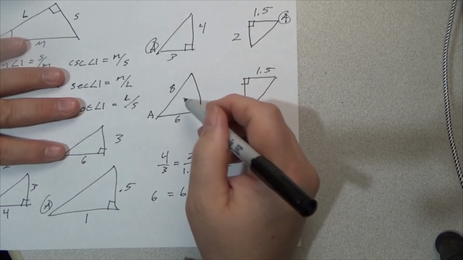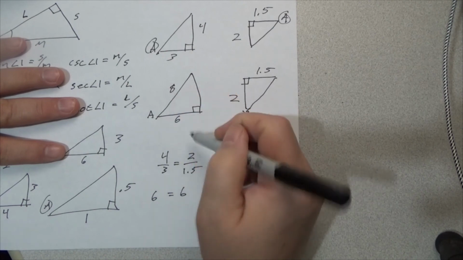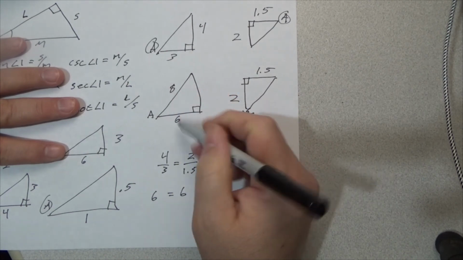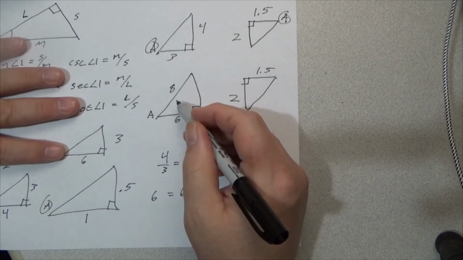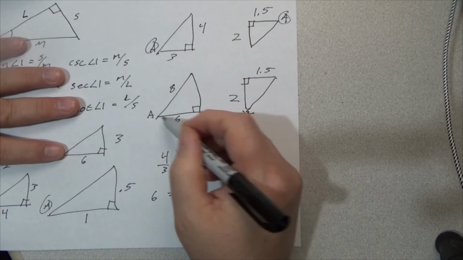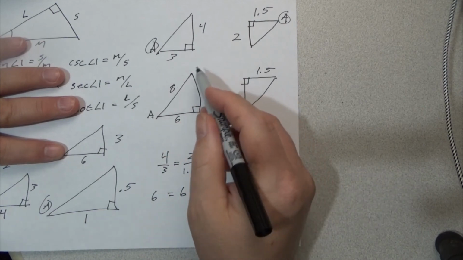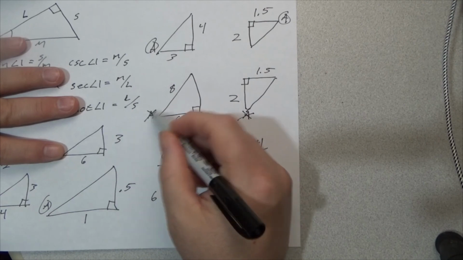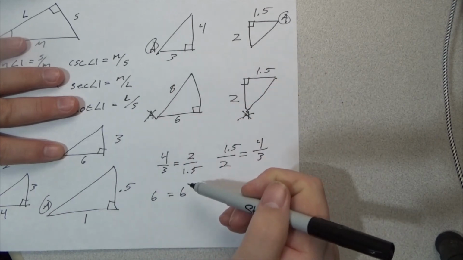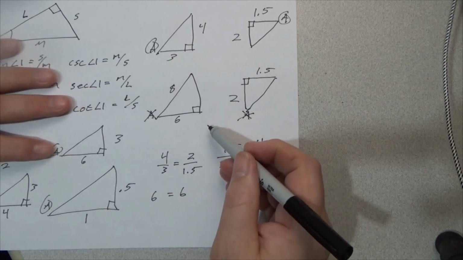But this is not a tangent. This would be a cosine. Well, actually, it would be a secant. Because for a cosine, it's this side over that side. So this angle A is not the same as these two either. The main thing is they didn't give us the opposite side here.